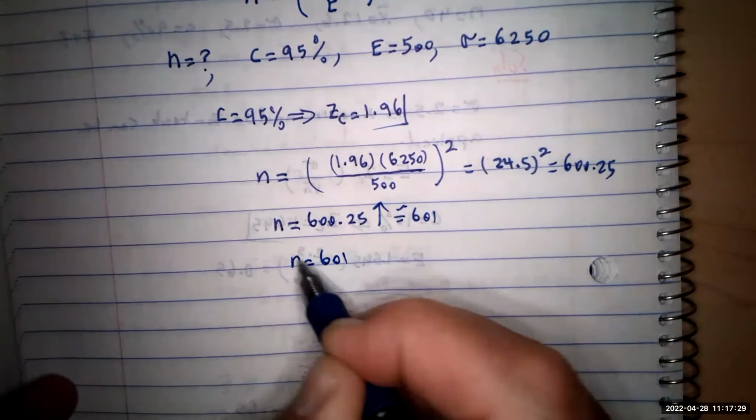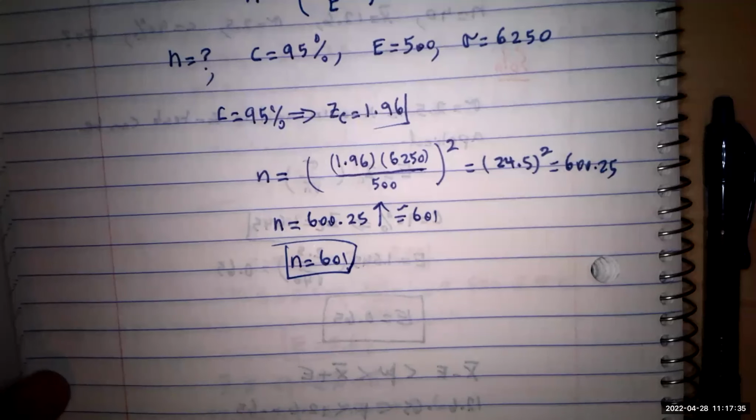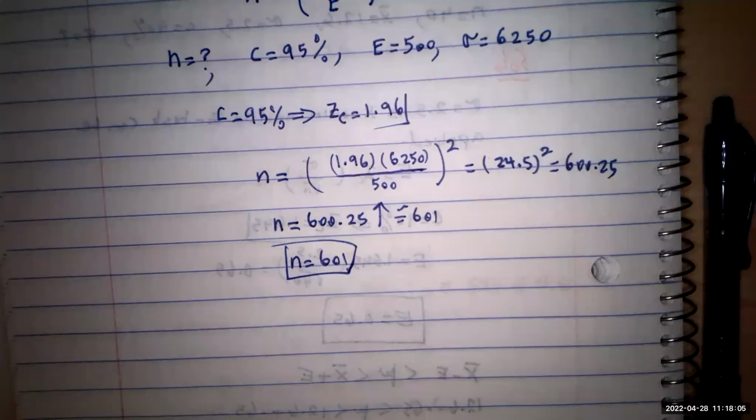So we need at least 601 people, if you like, for our sample to get these numbers. Remember, you must round it all the time, and it's always rounded up because this is a unit, this is people. You cannot have 625% of a person. So make sure you round it up. This is the minimum size. So you can start with 601 or anything higher, but you cannot stay with anything lower. That's why we round it up, to make sure we are on the safe side of what we need.